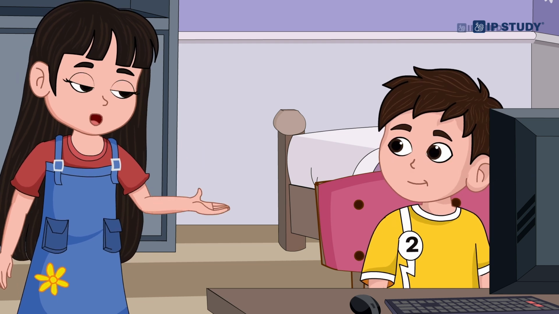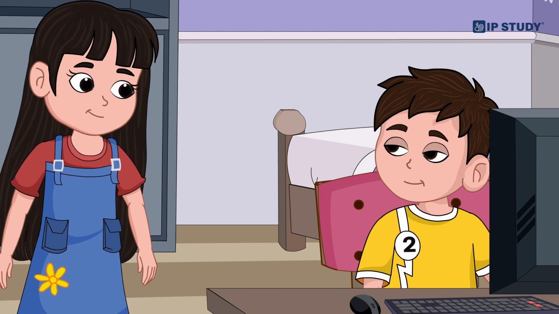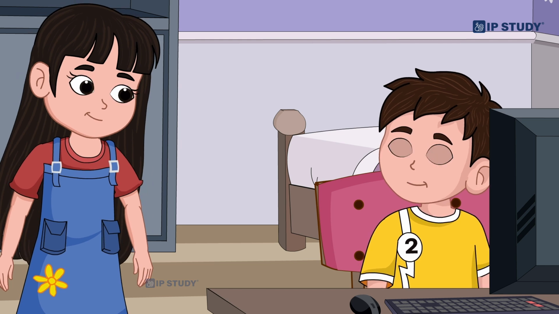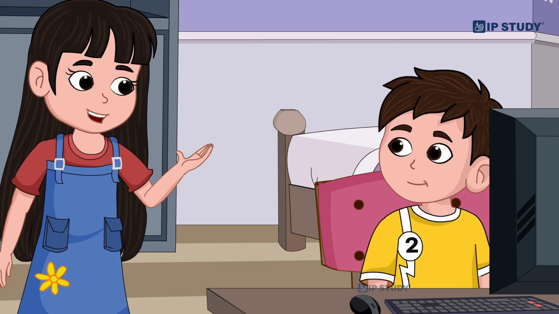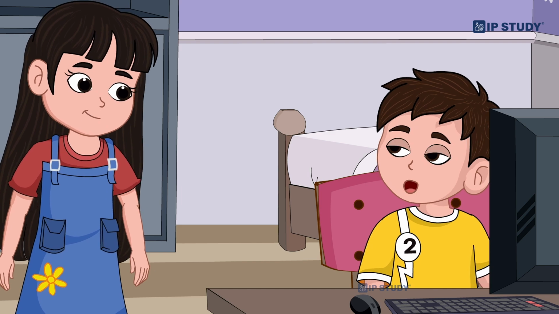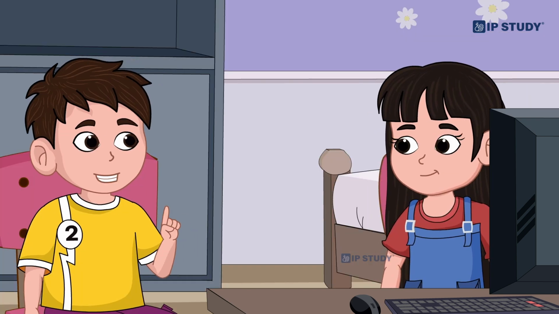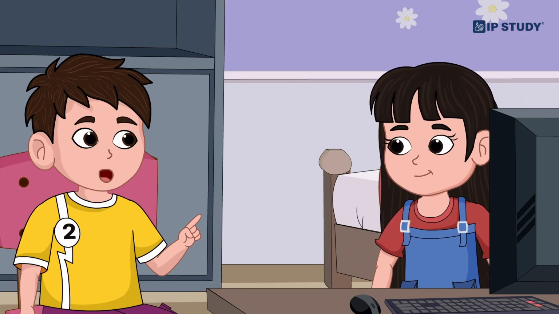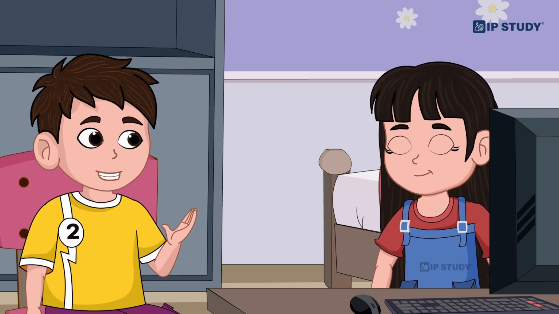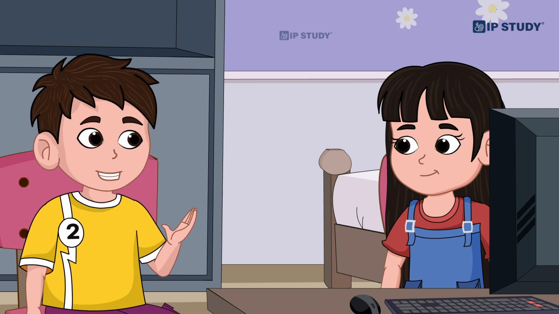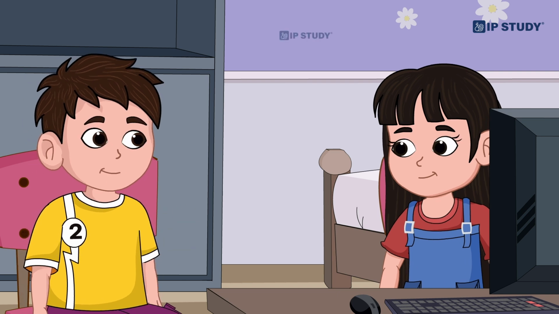Jerry, what's going on? I am looking at the pictures of our trip to the mountains. Oh, really? Let me also see the pictures. Sure, Luna. Why not? Luna, I have been thinking about creating a photo album to showcase our recent trip to the mountains. Do you know how to do that in PowerPoint?